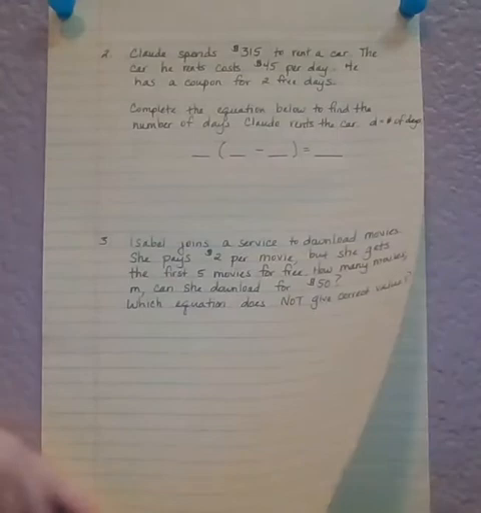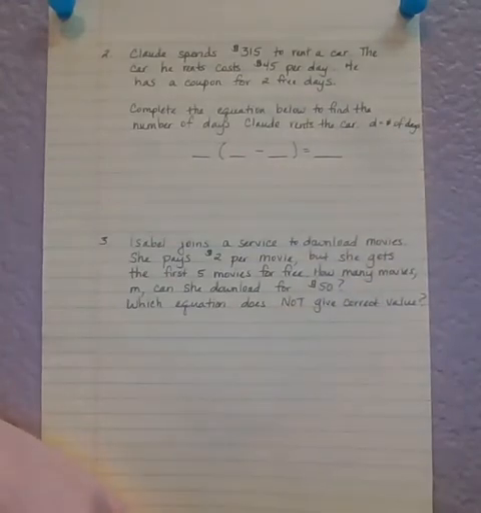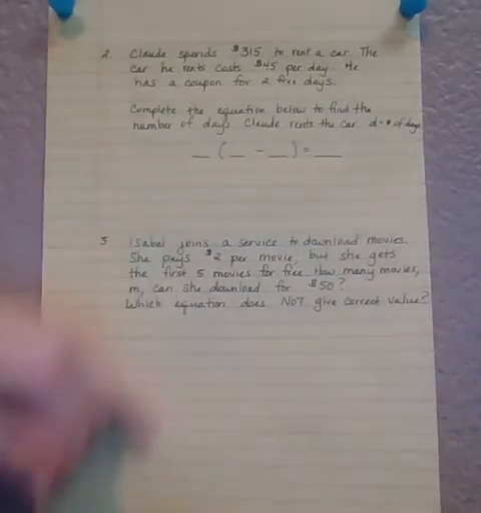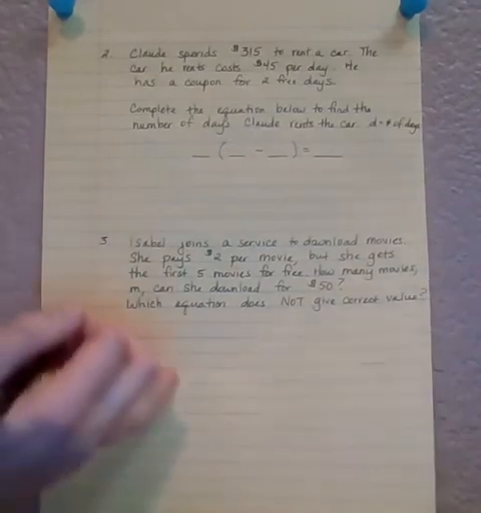Complete the equation below to find the number of days Claude rents the car. D represents the number of days. So in this problem, you're given blanks. You click the arrows, and you have certain numbers or the variable D to use to fill in. In this problem, I'm just going to fill it in as we go. I'm not going to solve anything. We're just setting up the problem.